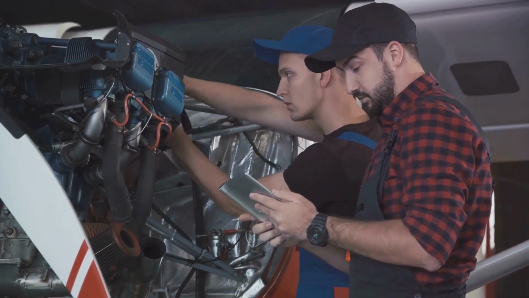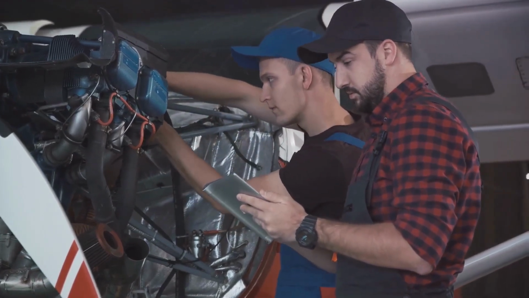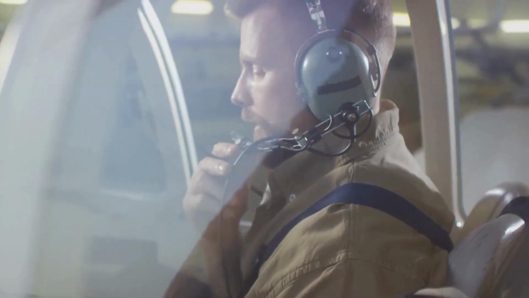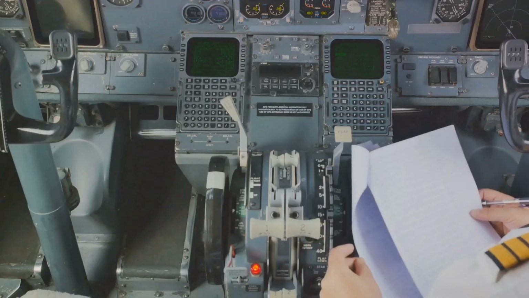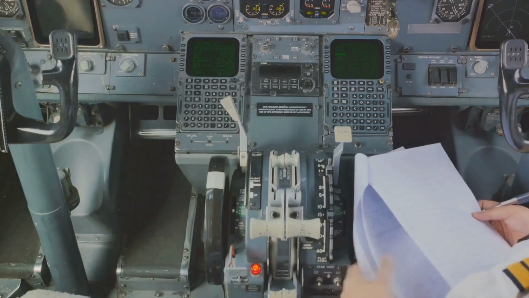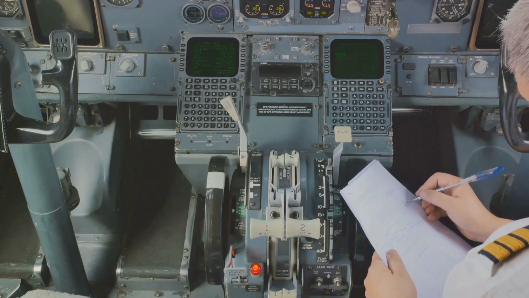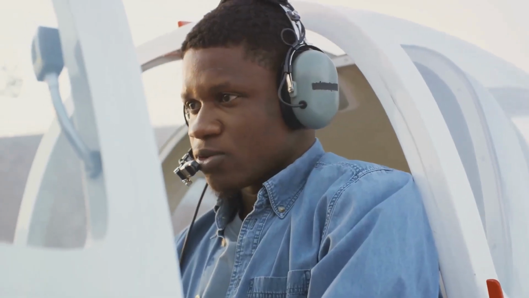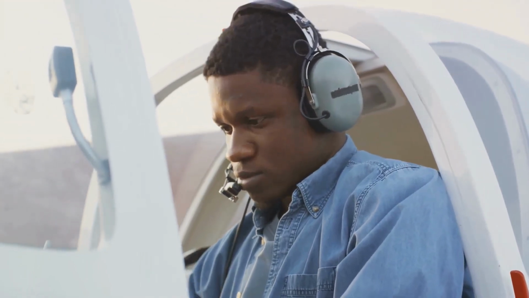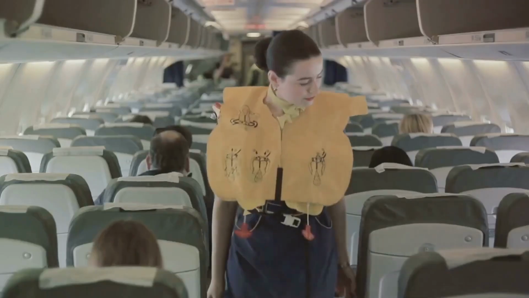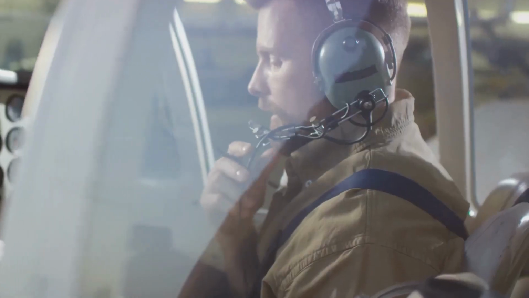Next, we have flight tests. This is where the aircraft takes its maiden voyage. During this phase, test pilots put the plane through its paces, checking the handling, responsiveness, and overall performance. They perform maneuvers that push the aircraft's limits, testing the stability and control. This is a critical phase as it provides valuable feedback about the aircraft's flight characteristics.